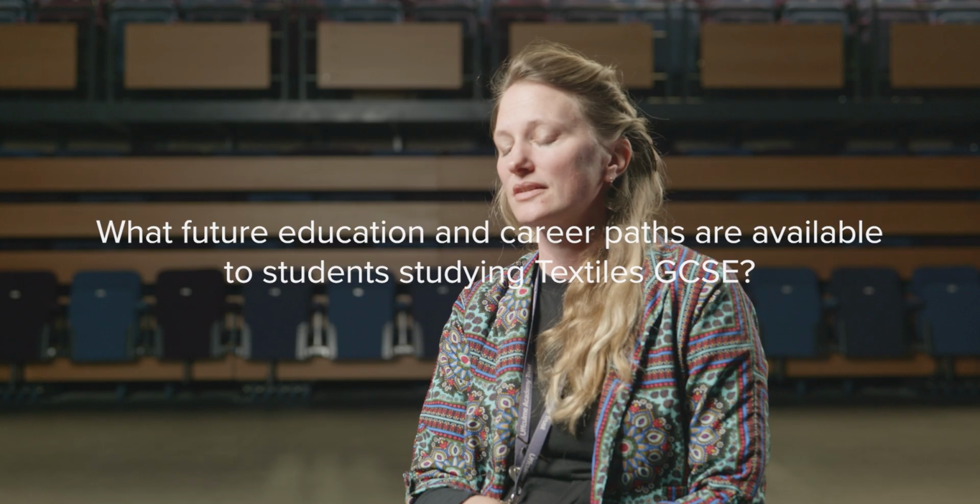I've taught textiles for 9 years. I've been here for 9 years, which is crazy. And in that time, I've had many students who've been really successful at GCSE, and then they've gone on to mainly Exeter College. I'm not sure about Richard Huish, but they go onto Exeter College and do textiles. I know it's a really good, popular course. And then even to university.